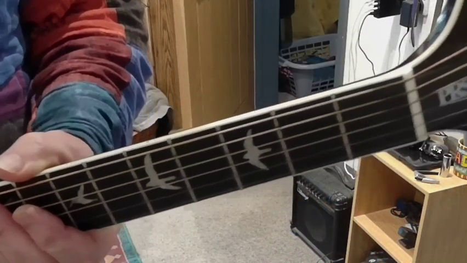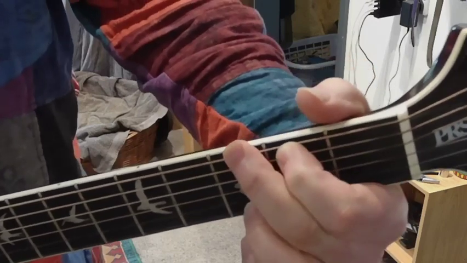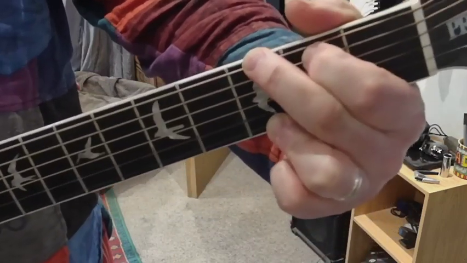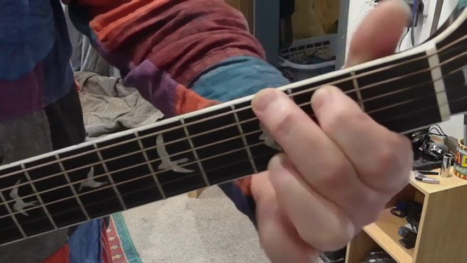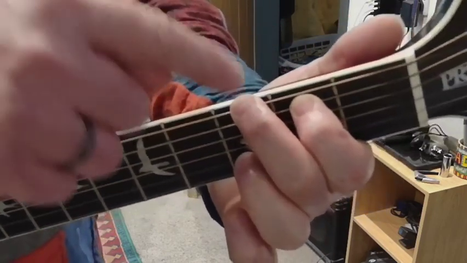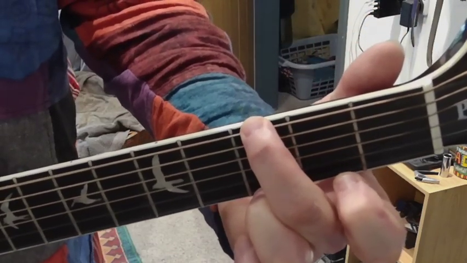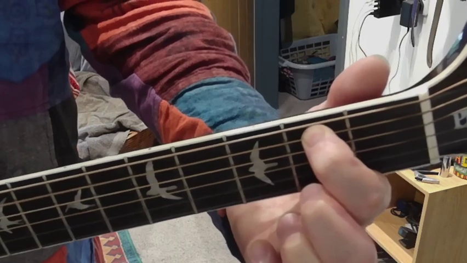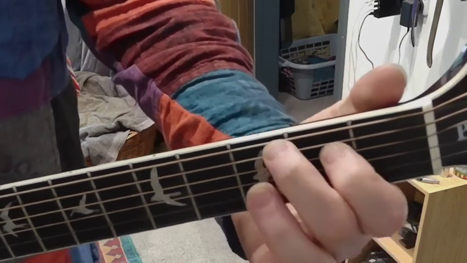This is a demonstration of how inversions can be found across all strings, even though I'm just wanting to focus on the second, the third and fourth today. If we just take our normal open G chord, one of the first things a lot of us learn. So if we just look at the 6th string, the 5th string and the 4th string. On the 6th string, that's our 1. On the 5th string, that's our 3. And the open 4th string gives us our 5.